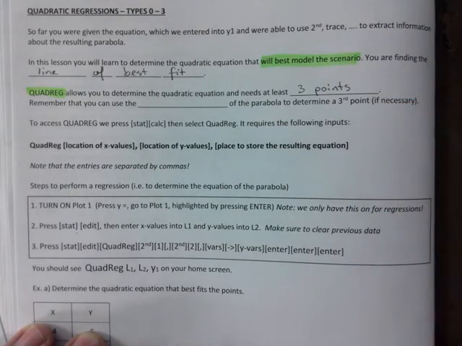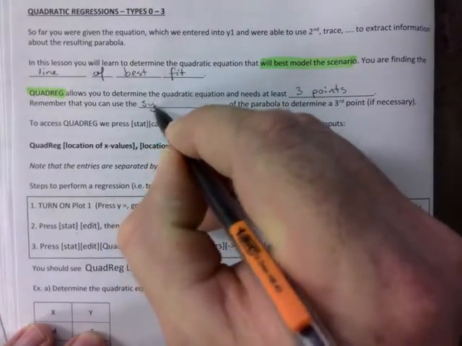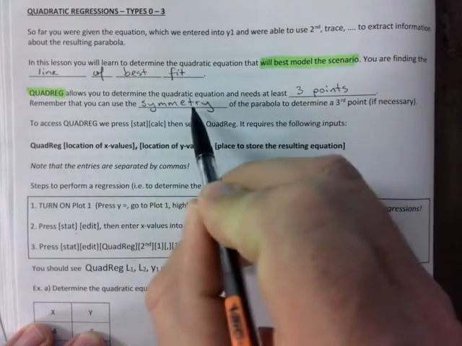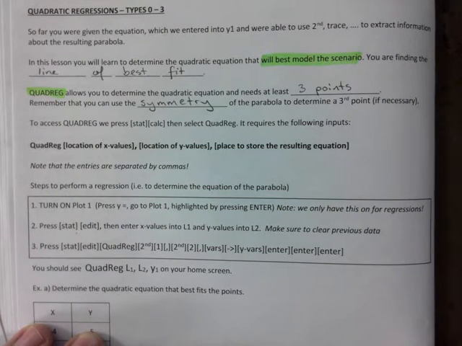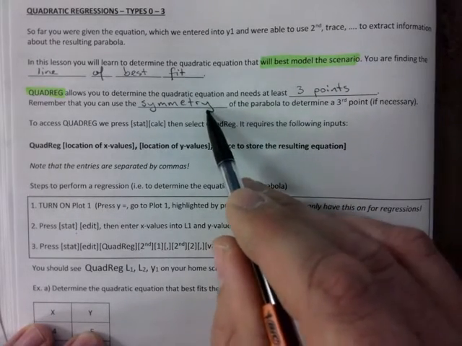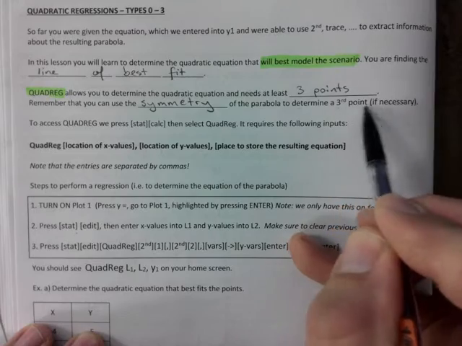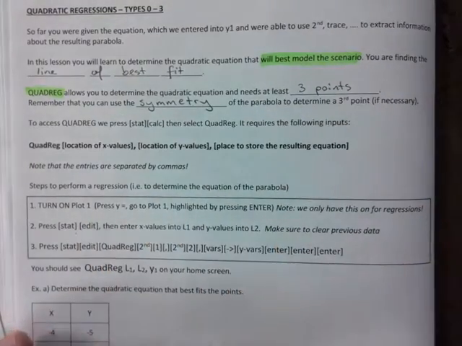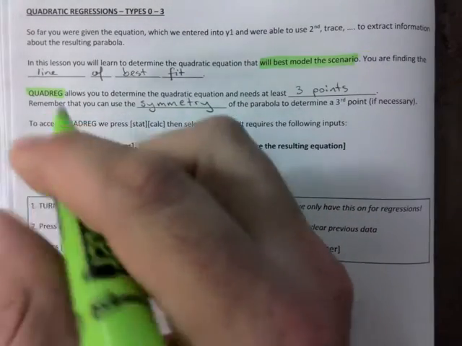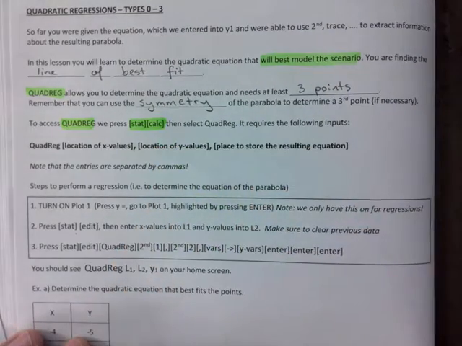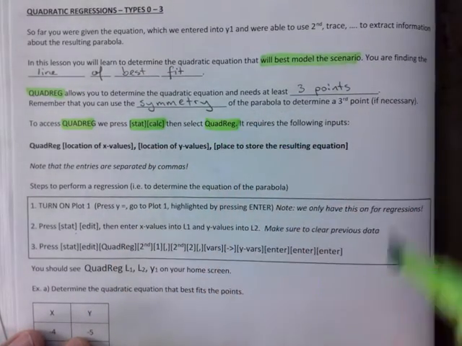Okay? Remember that you can use the symmetry. This is very important. We did touch on this, right? You can fold the parabola in half, and so you can find points when at times it seems like you don't have 3, okay? So use the symmetry of the parabola to determine a third point if necessary, okay? To access quad reg, you want to press stat, then calc, and you select quadratic regression.